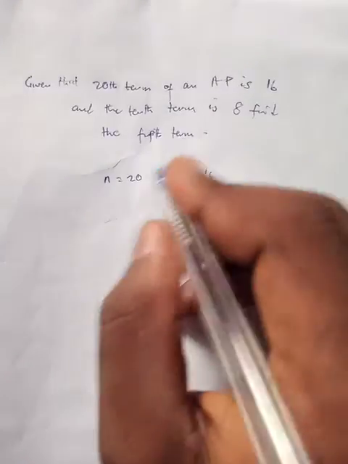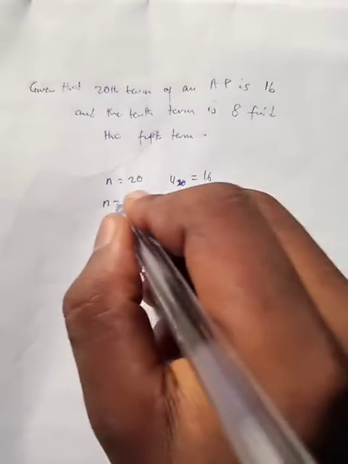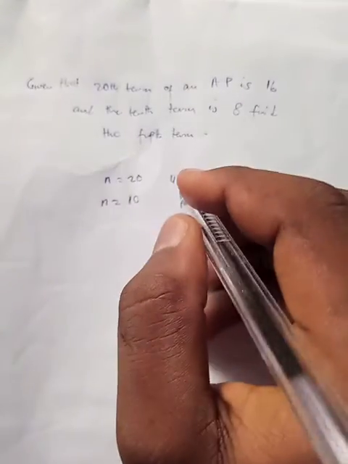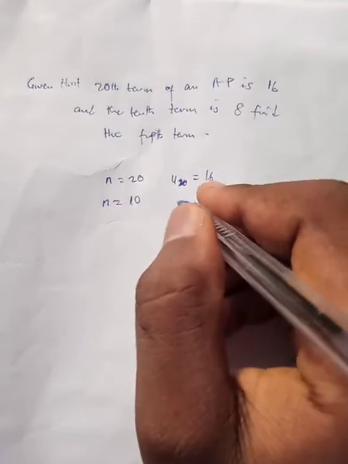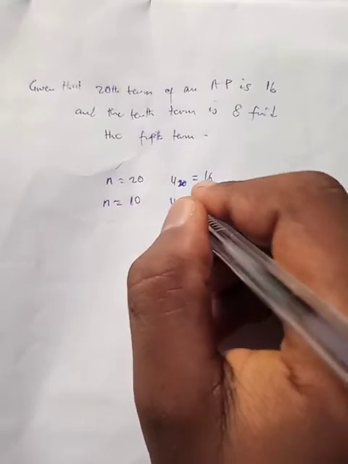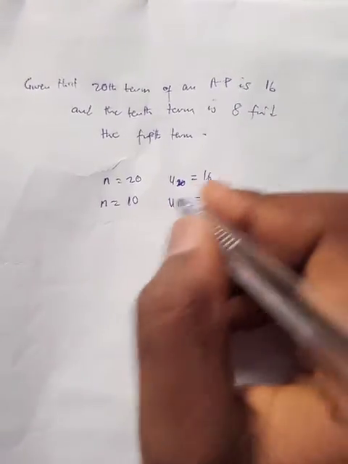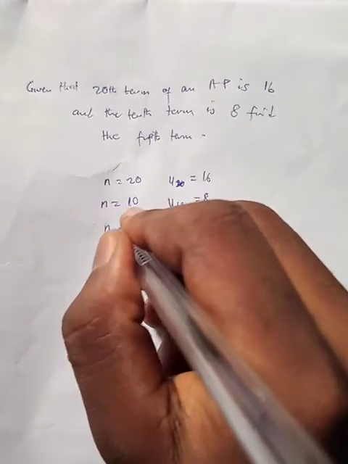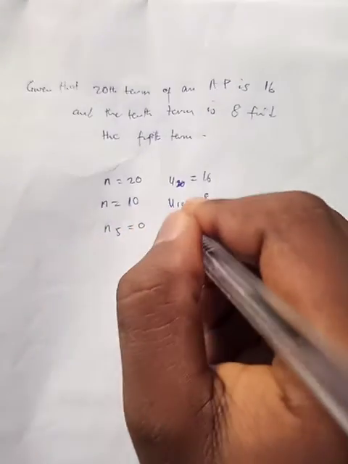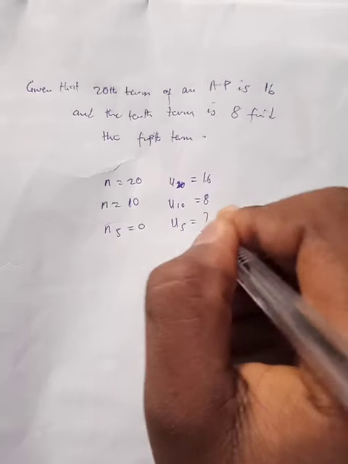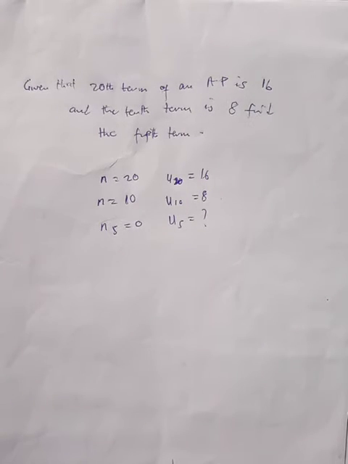Then we know that when n is equal to 10, of course our u of 10 is equal to 8. Have you seen that, guys? Then when n is equal to 5, we know our u of 5 will be question mark. We don't know that one.